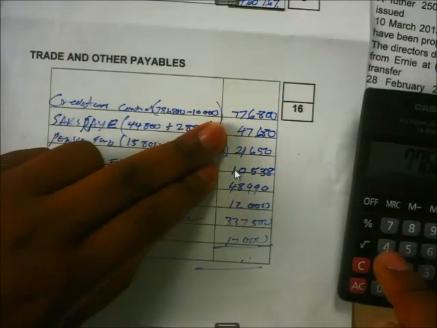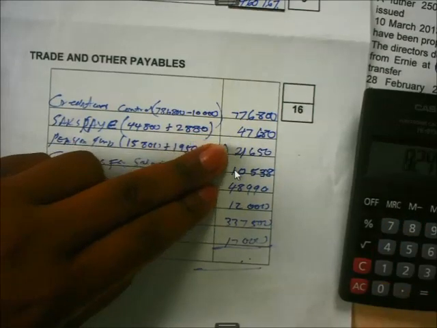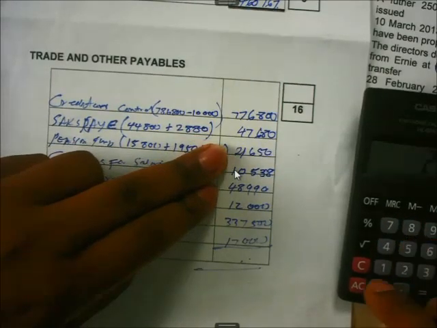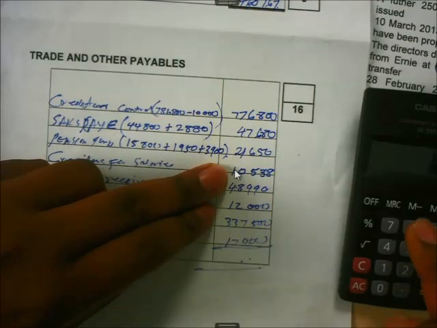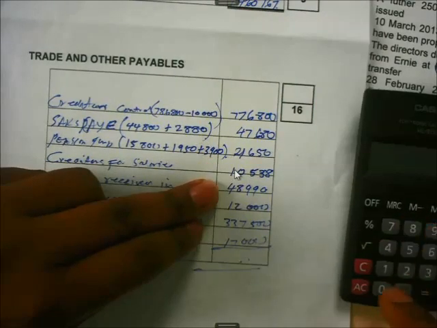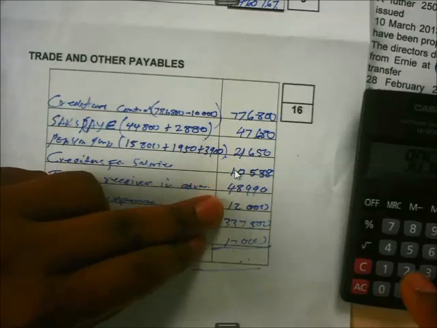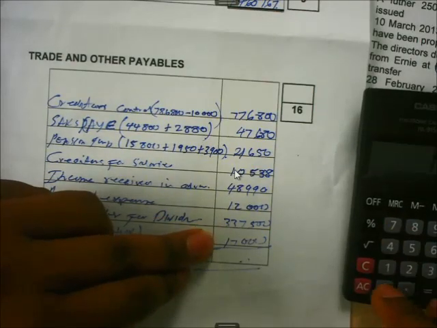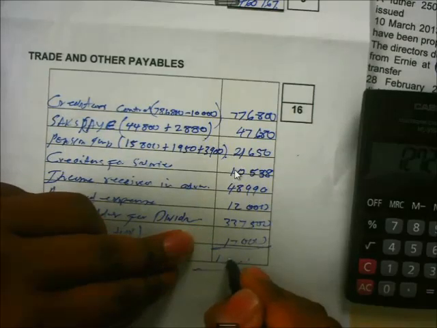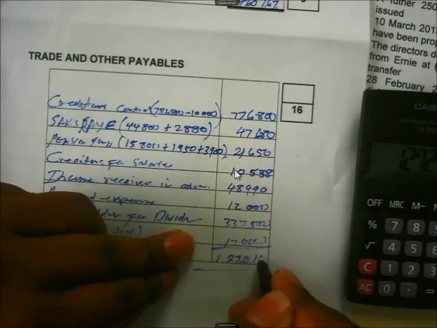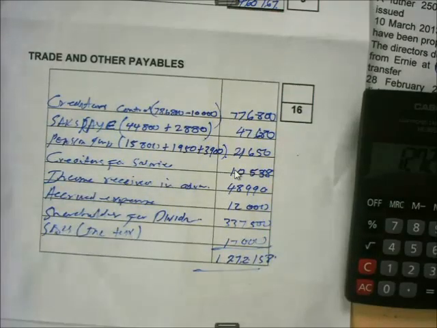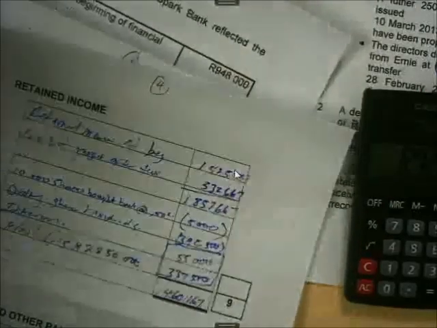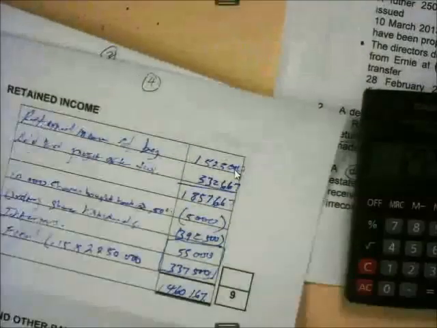And then you add all the amounts: 776,800 plus 47,680 plus 21,650 plus 10,538 plus 48,990 plus 12,000 plus 337,500 plus 17,000. Then you have 1,272,158.